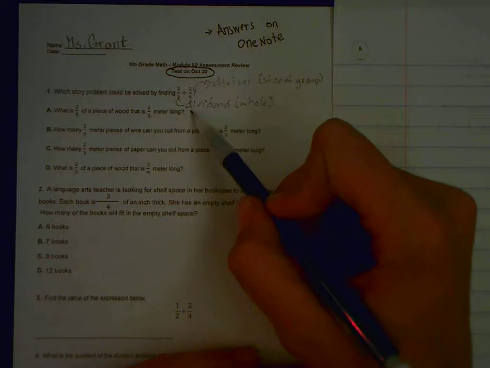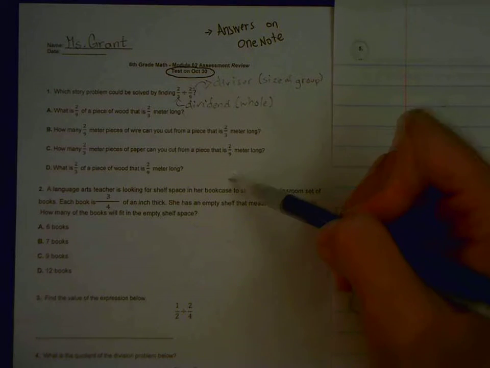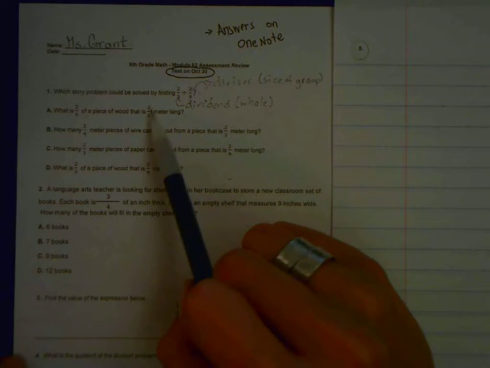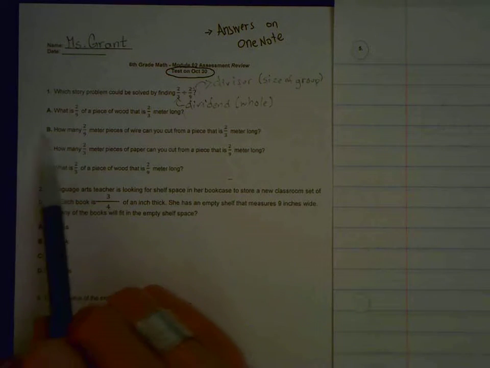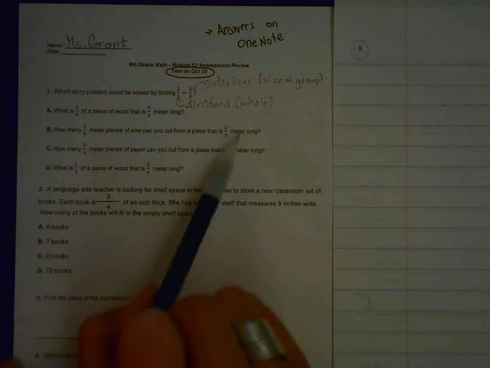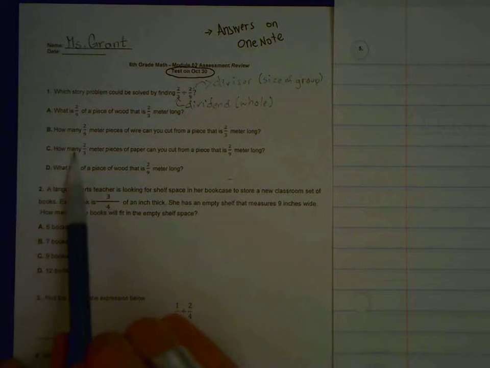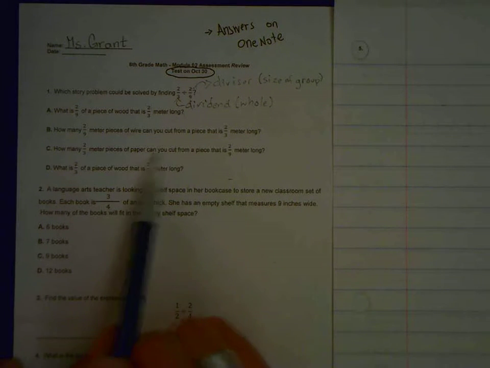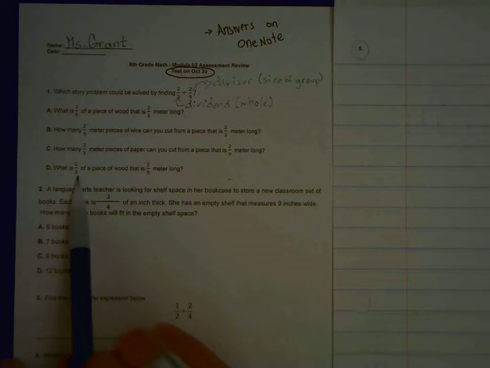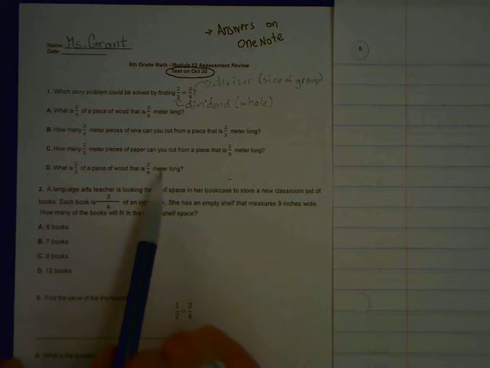So we are looking for the problem that says, hey, I'm breaking up this 2/3 into pieces that are 2/9 long. So I recommend a testing strategy is to read through all of the options first before making a decision so that we do not rush the decision. A is, what is 2/9 of a piece of wood that is 2/3 meters long? B, how many 2/9 meter pieces of wire can you cut from a piece that is 2/3 meters long? C, how many 2/3 meter pieces of paper can you cut from a piece that is 2/9 meters long? And D, what is 2/3 of a piece of wood that is 2/9 meters long?